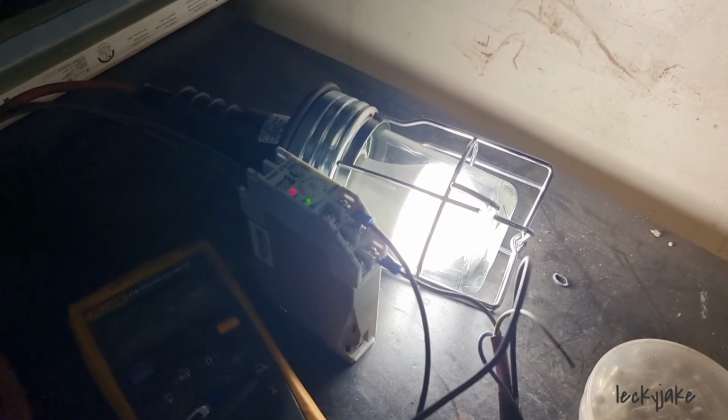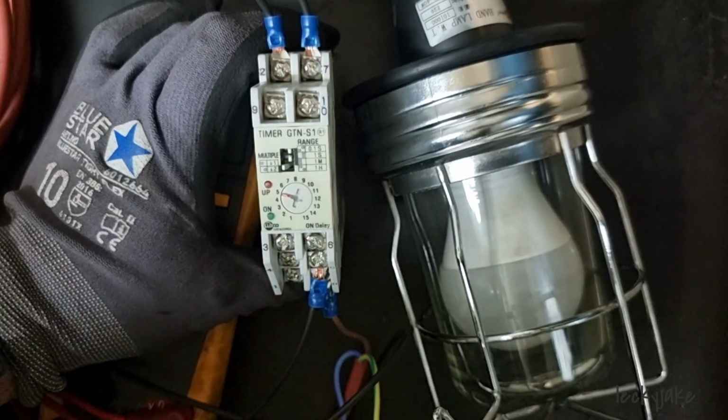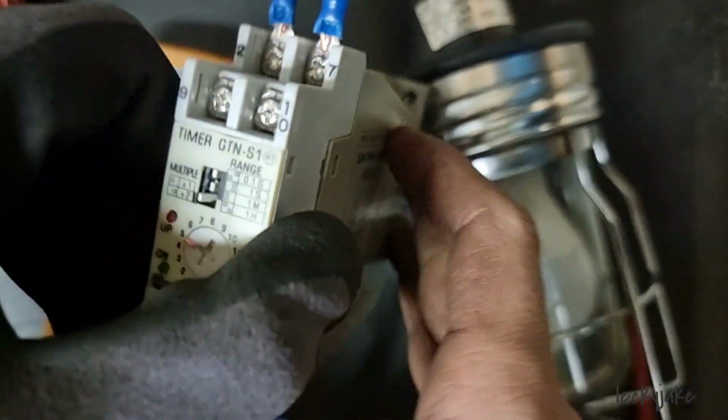So from the word itself, on delay, the timer will be activated and then it will start counting before it will activate the load.